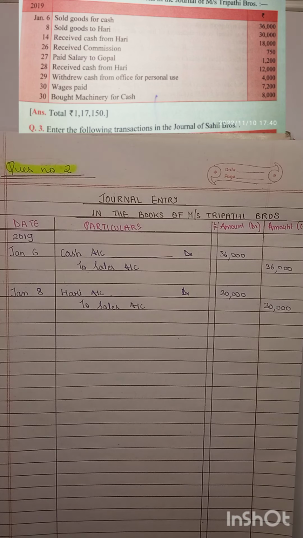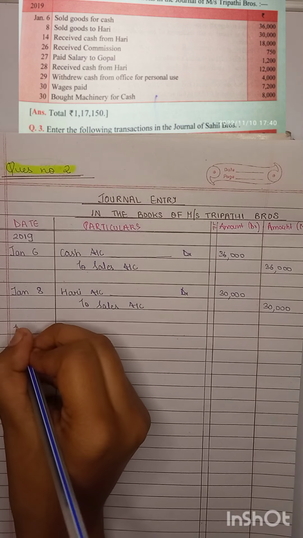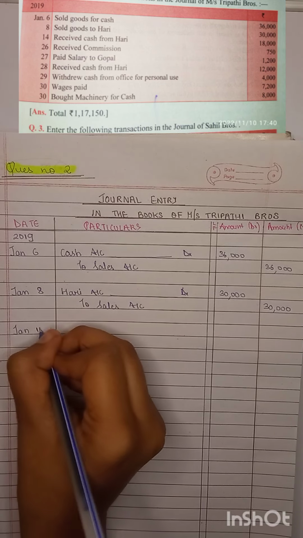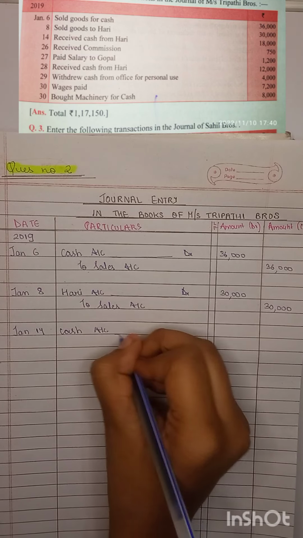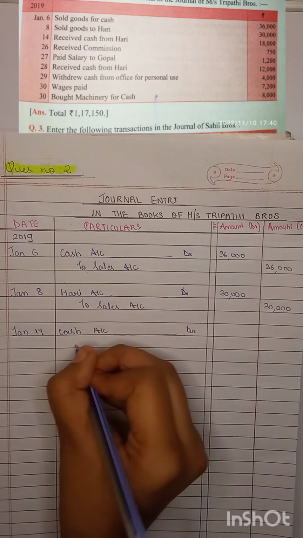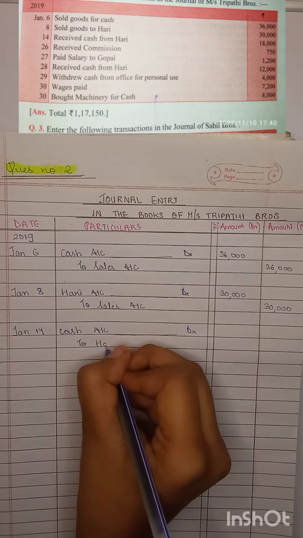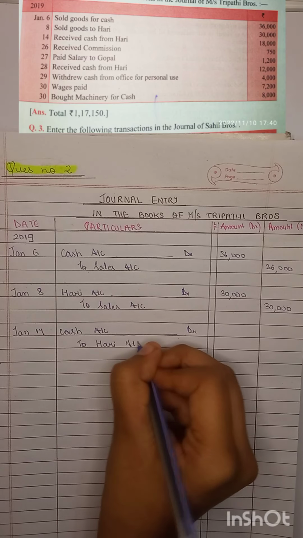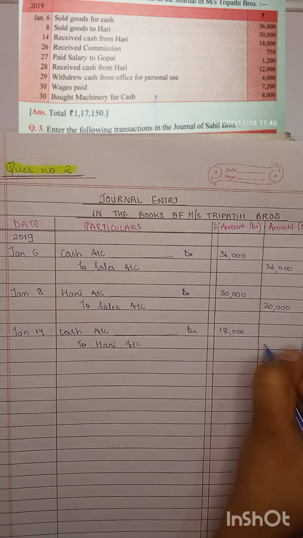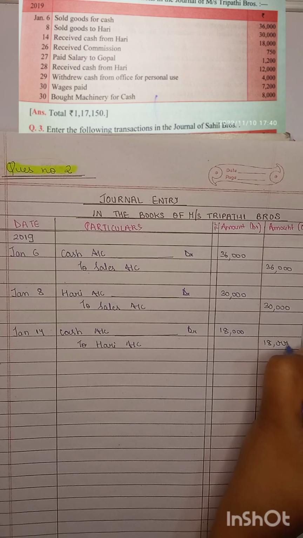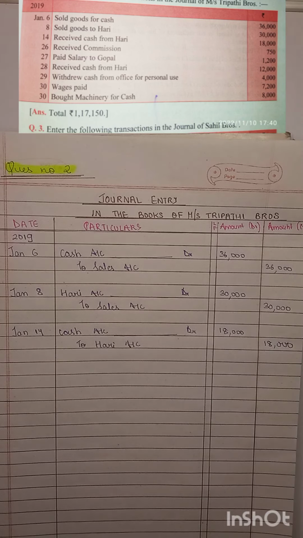Next, January 14 received cash from Hari. Here our entry will be cash account debit to Hari account. Our amount is 18,000. Next, received commission.